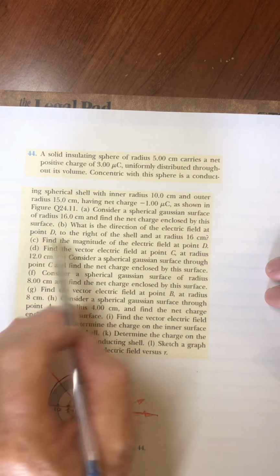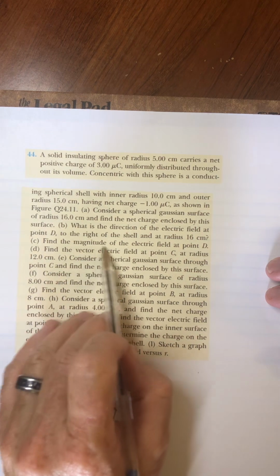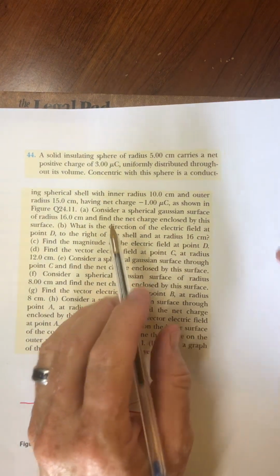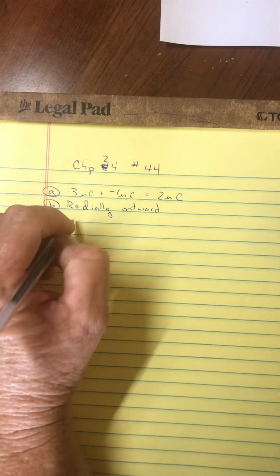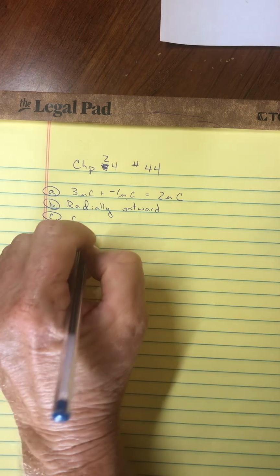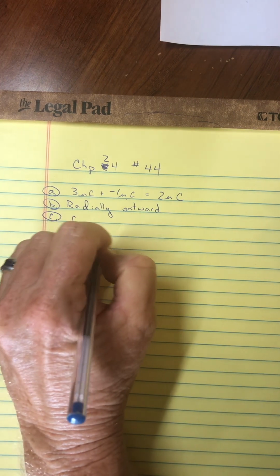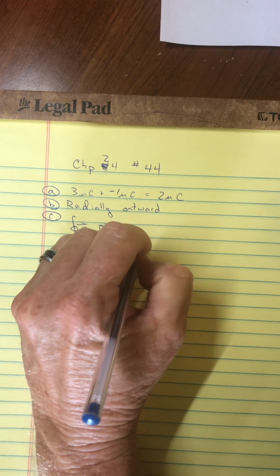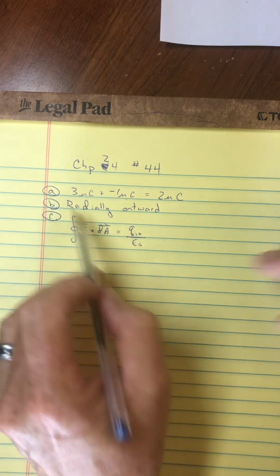Okay, moving on then to C, it says find the magnitude of the electric field at this point D. Okay, so they are asking us really to continue with our first 2 steps, and really they're saying do a Gauss's law calculation, because when you do a Gauss's law calculation, these would be your first 2 steps.